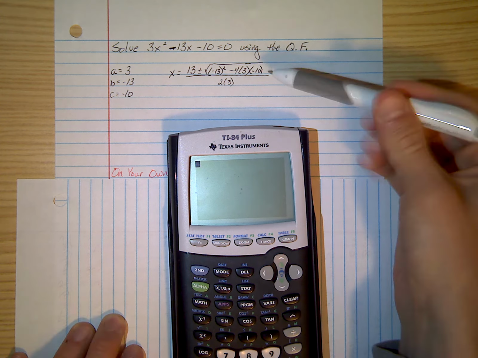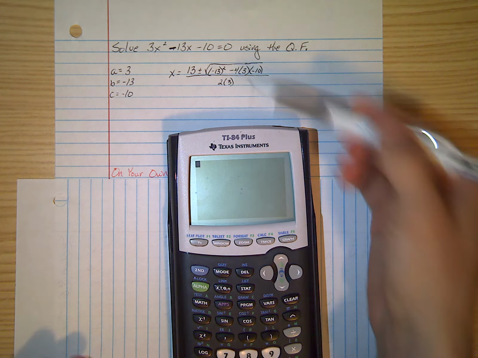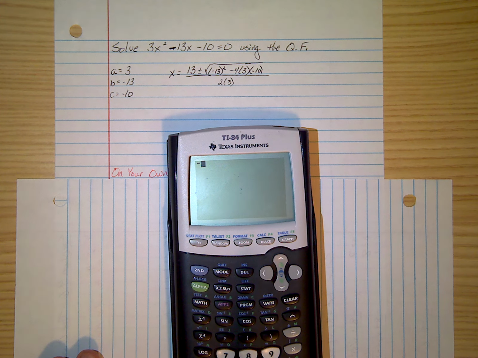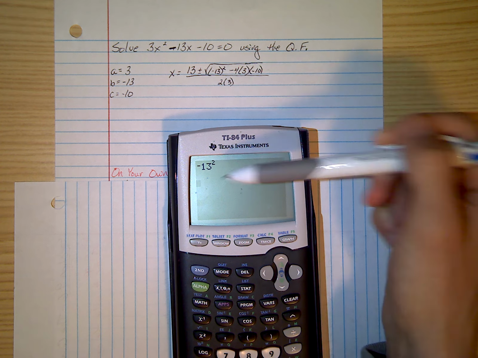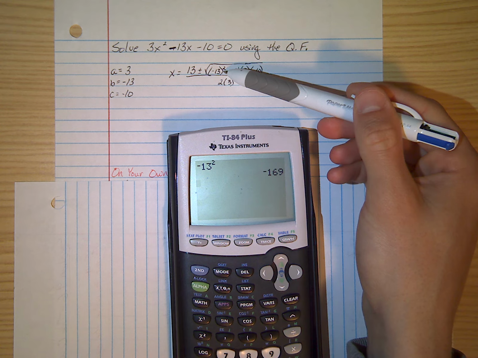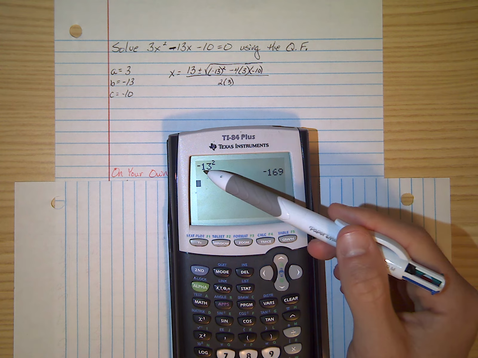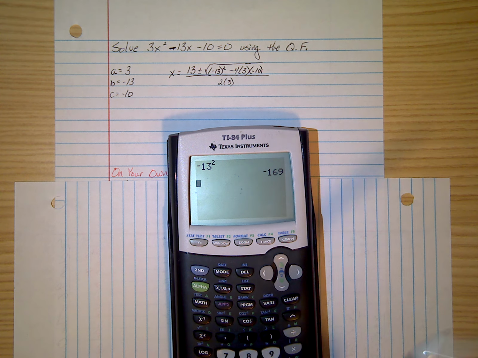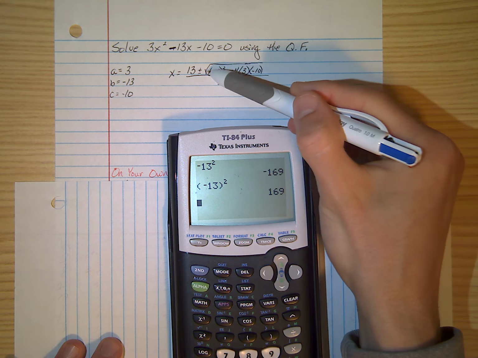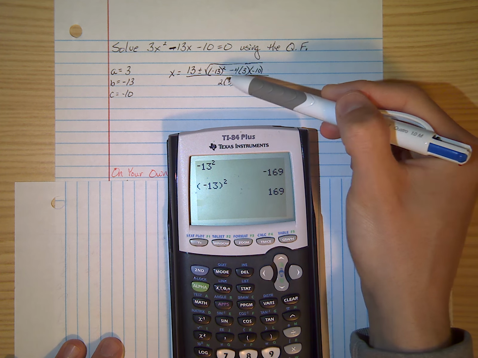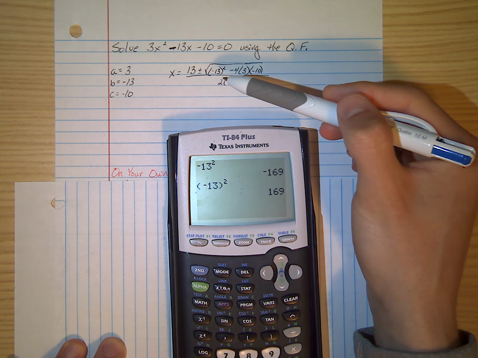So again, you need to simplify the radical first. If you didn't put parentheses around this and you just did negative 13 squared, you're going to get the wrong answer. When you square a negative number, it's negative 13 times negative 13. Two negatives make a positive. If you just blindly do it in your calculator like this, it is squaring the 13 and then making it negative. That's different than having a base of negative 13 and squaring it. So just a little tip: this number, after you square it, should always be positive.